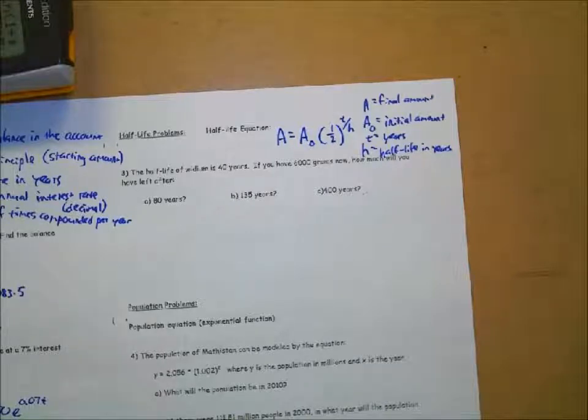As they emit radiation, they change from one element to another element. So as they emit this radiation, over time they change. The half-life is the amount of time it takes for a certain quantity to reduce to half its original amount. That's half-life.